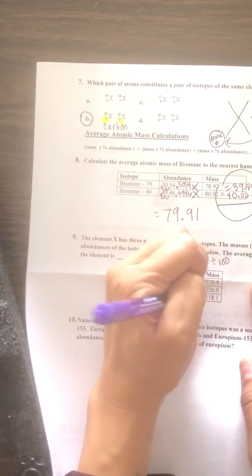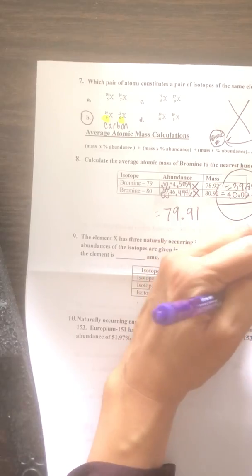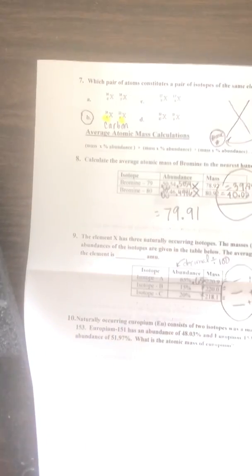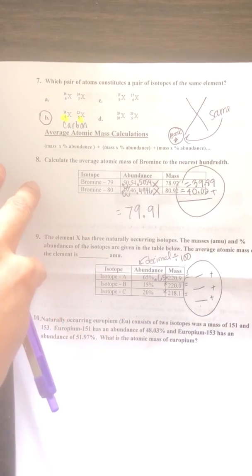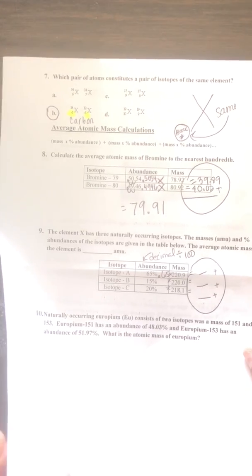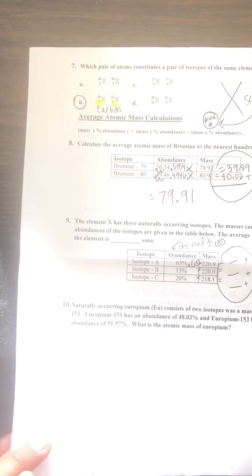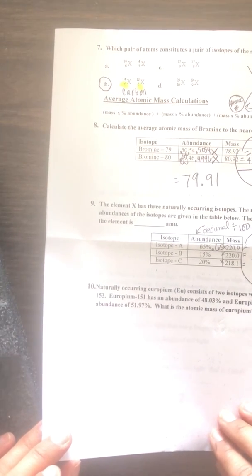You just multiply. You'll get 3 numbers, and you just add those 3 numbers together. You'll do that one on your own, along with number 10. Number 10 is the same exact thing, it's just not set up in a chart for you.